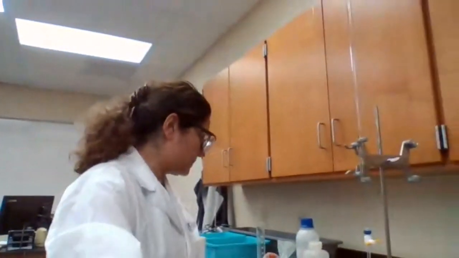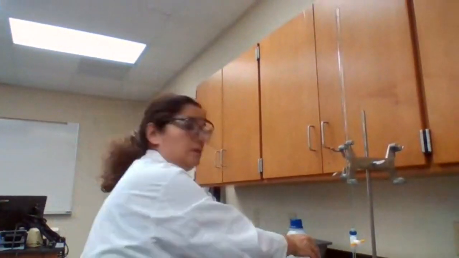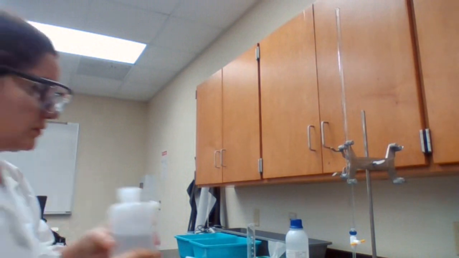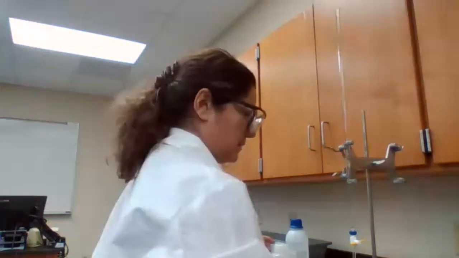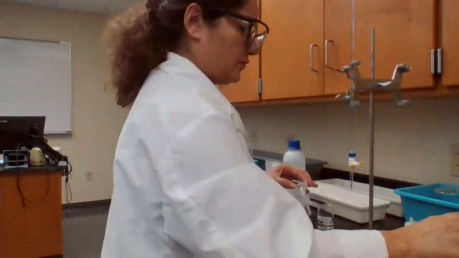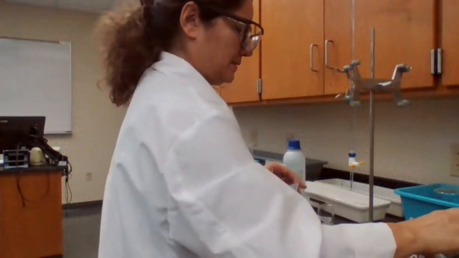I'm going to clean up this station, get some deionized water, and move to the second part of the experiment using the same base.